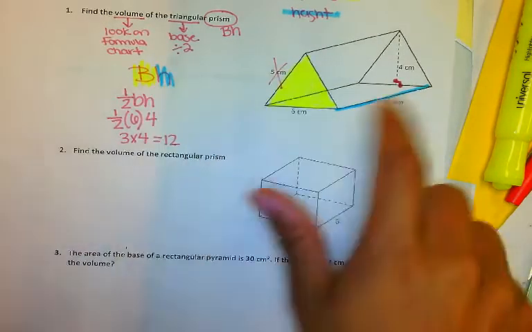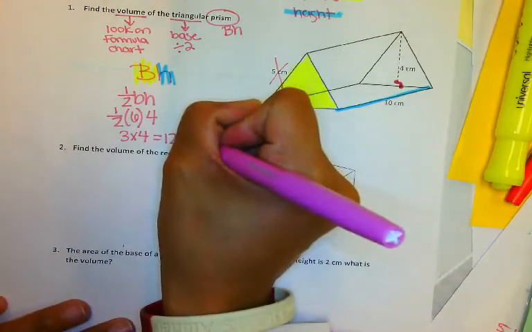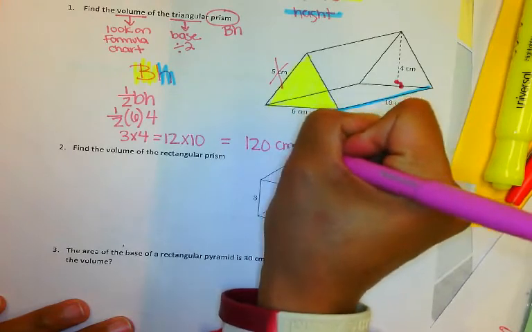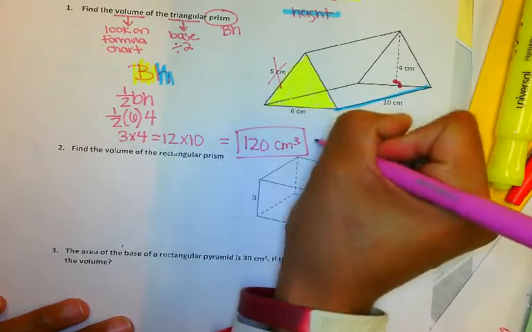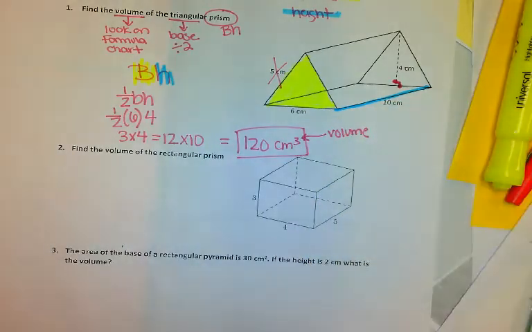I didn't do my blue. I didn't do my 10. Alright, I didn't use it. So now I got to use it. So we're going to times 10, and we get 120 cubic centimeters. When you see that cubic, all that means is that you found the volume. Okay?